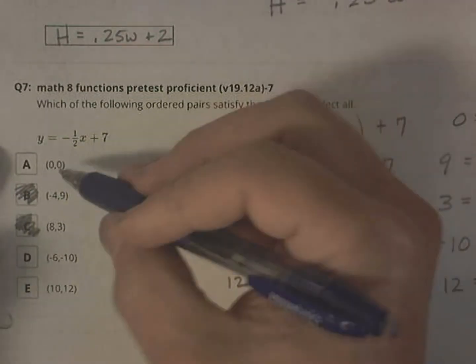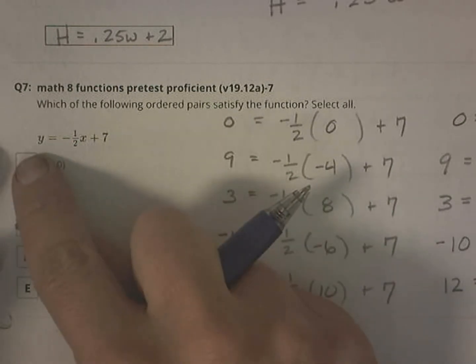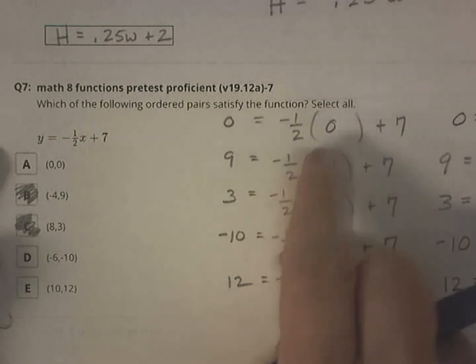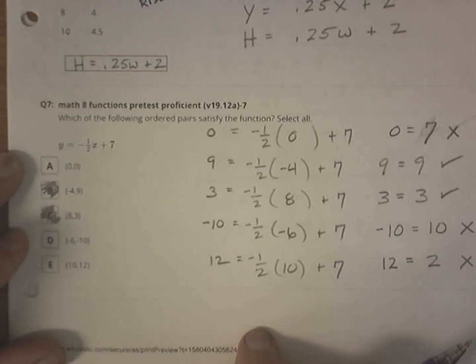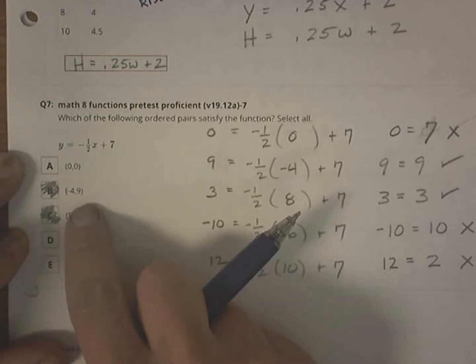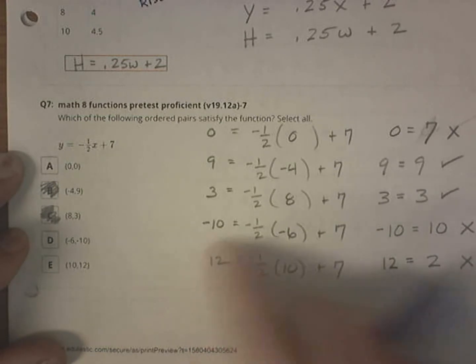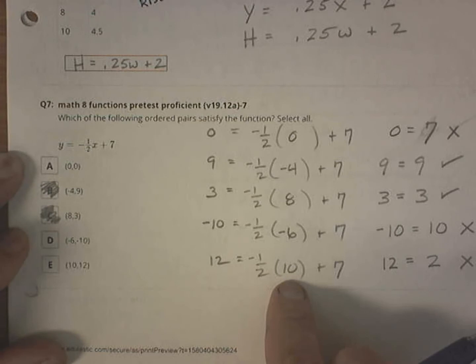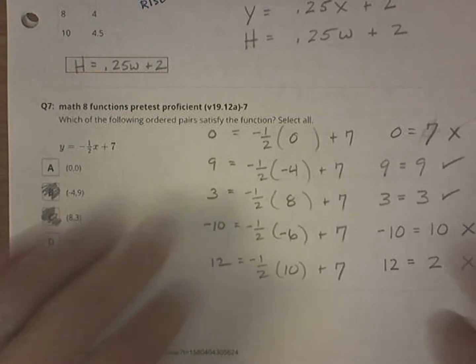All right. This one, I've got a bunch of ordered pairs, x comma y. I'm going to plug it in for x and y and see which ones work. So if I plug in 0 and 0 right here, this does not work because 0 does not equal 7. If I plug in negative 4, 9, it does work. If I plug in 8, 3, it does work. If I plug in negative 6 and negative 10, it does not work. And if I plug in 10 and 12, it also does not work. So these are the two that work. I just plug in the x, plug in the y, see what works.